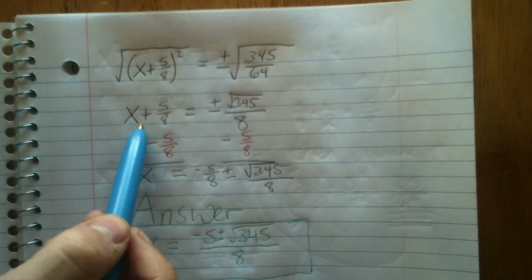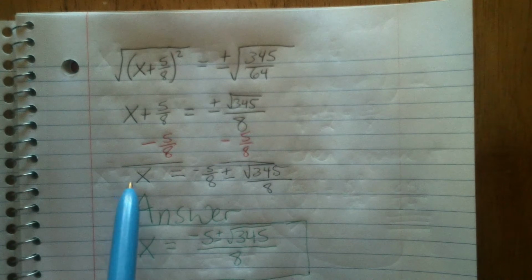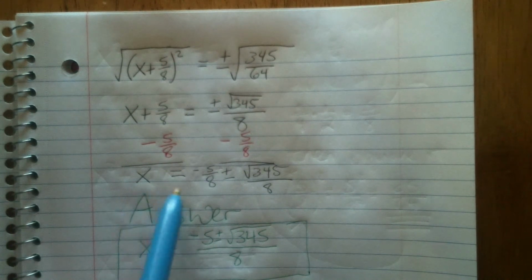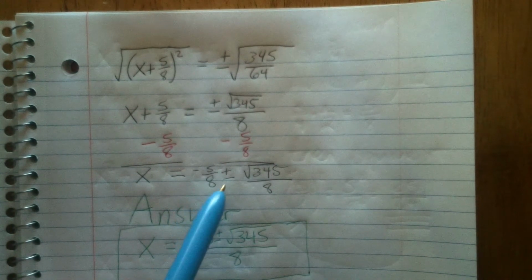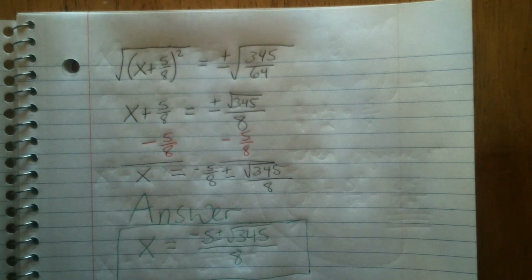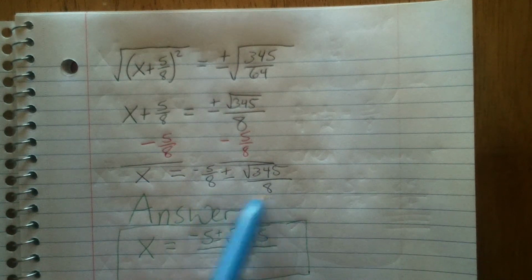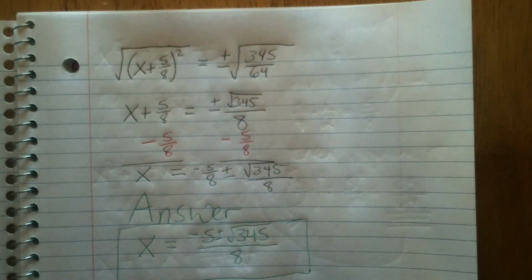And then I'm going to subtract my 5/8 from both sides of the equal sign to get x by itself. And we have x equals negative 5/8 plus or minus the square root of 345 over 8. Notice both of these terms have the same common denominator, so we can actually combine them.